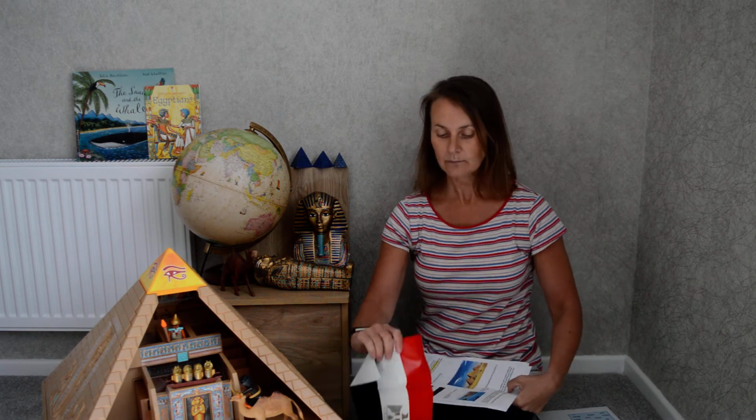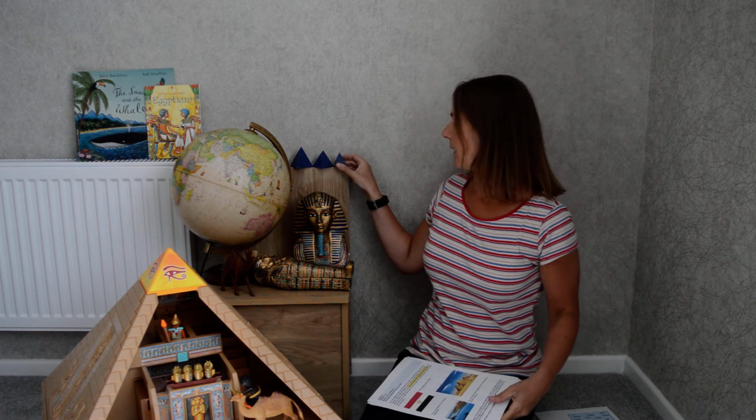Or you might want to make your own flag of the country. Or you might want to make your own pyramid. So it's another 3D shape there, isn't it? These are square-based pyramids, aren't they? Because they've got a square on their base to make the pyramid point.